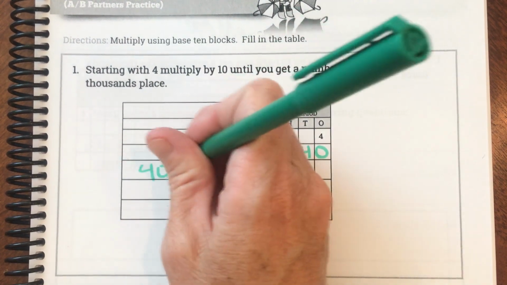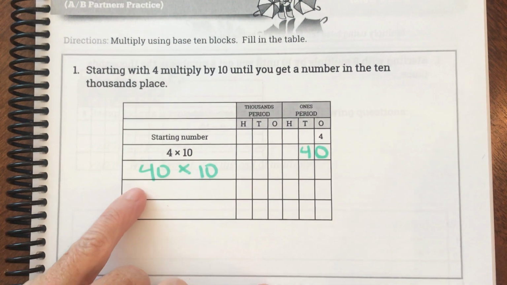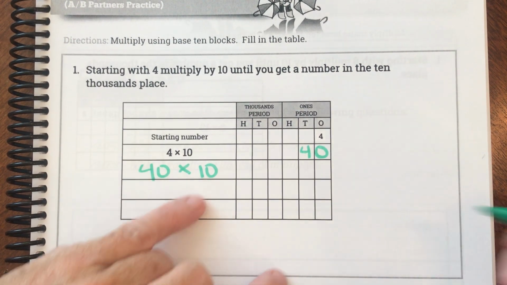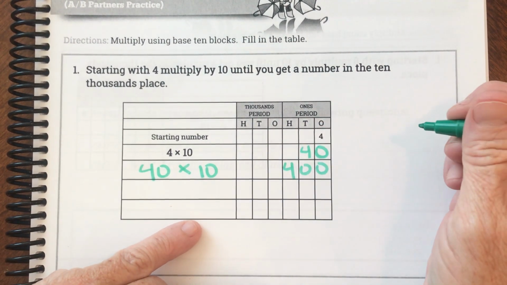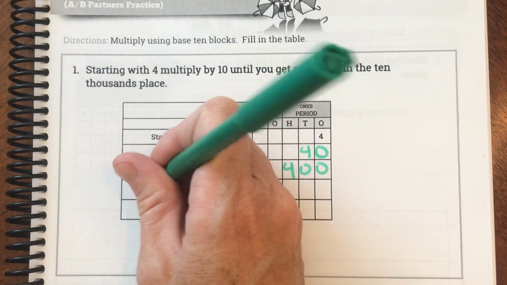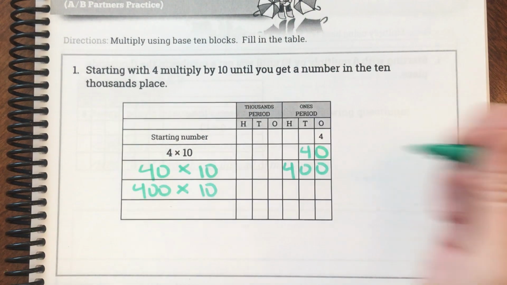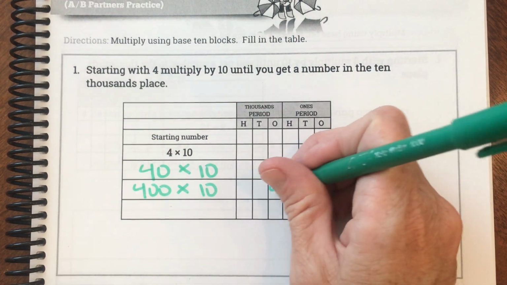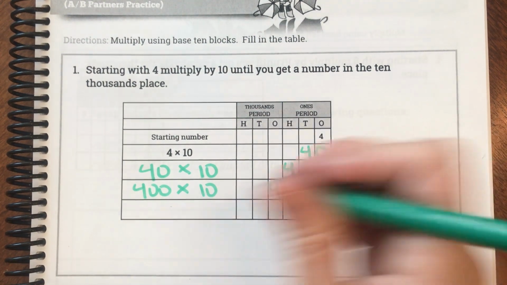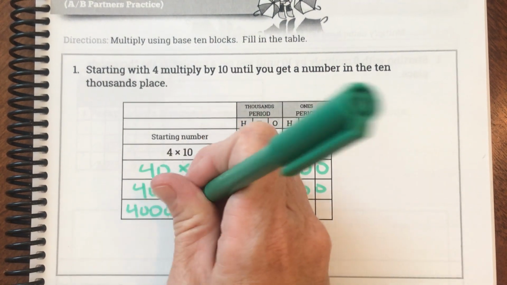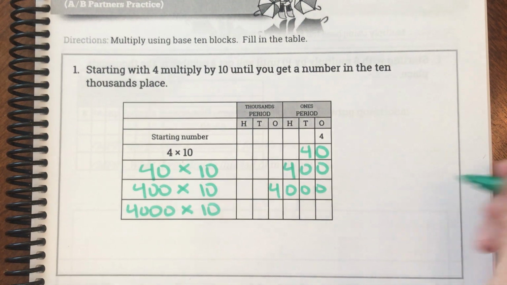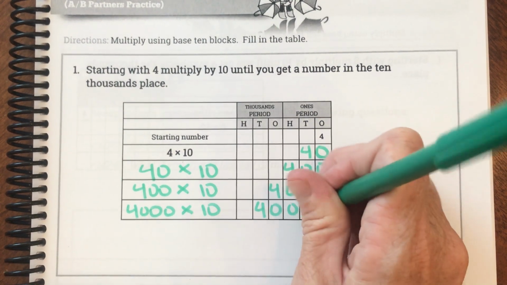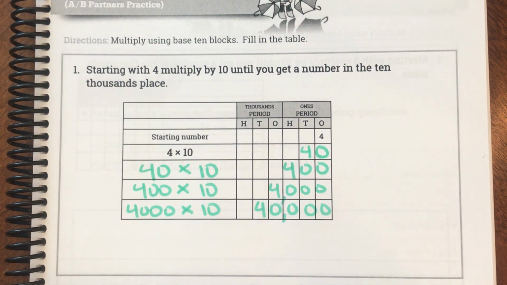And then we're going to do 40 times 10. So 4 times 1 is 4, and 2 zeros is going to be 400. Okay, what's 400 times 10 going to be? 4,000. And what's 4,000 times 10 going to be? 40,000. We can add our commas in there.